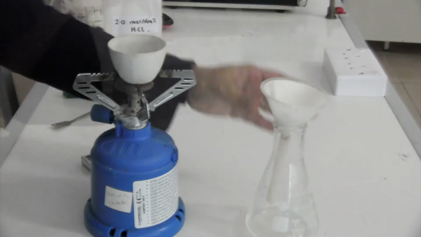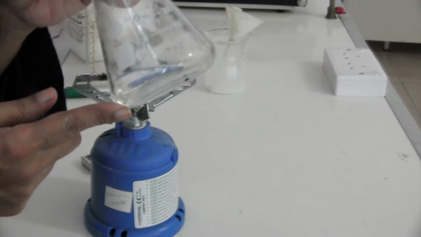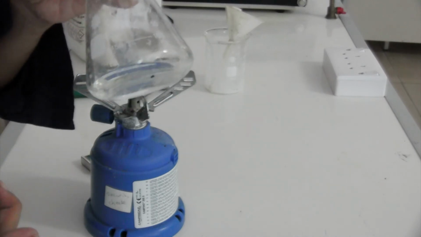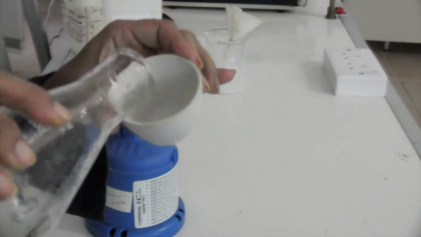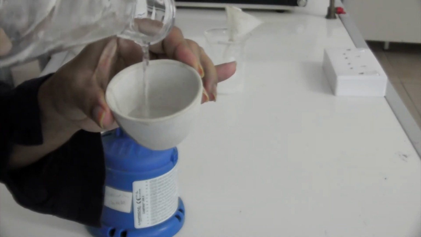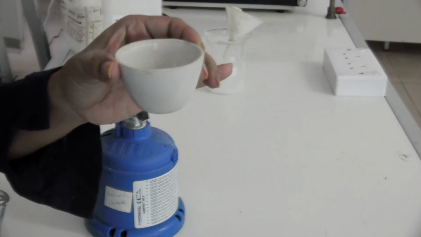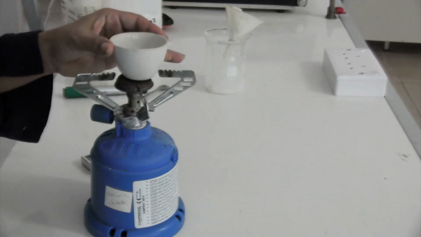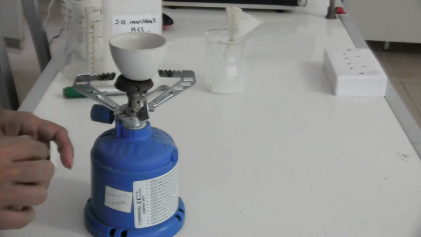Okay, so this is my filtrate. In a minute I'm going to show you the residue, how it looks, but we don't need it anyway. So I'm going to pour out the filtrate into the crucible. Alright, so that's all of my calcium chloride solution in here, and I want to get the salt, the crystals. So I'm going to put it on my Bunsen burner.